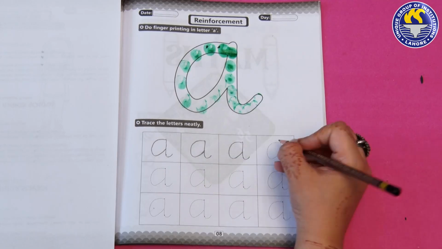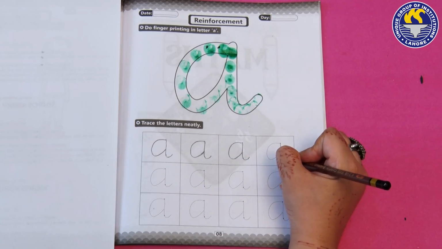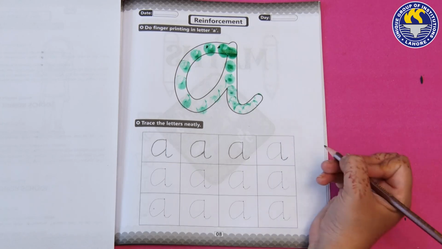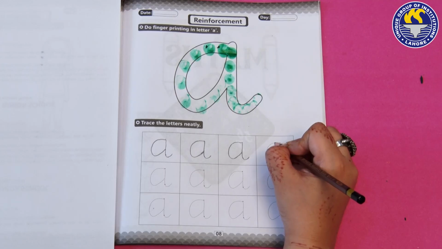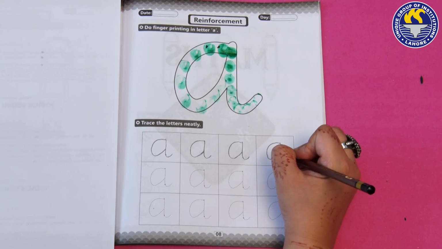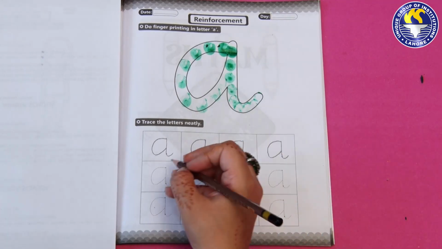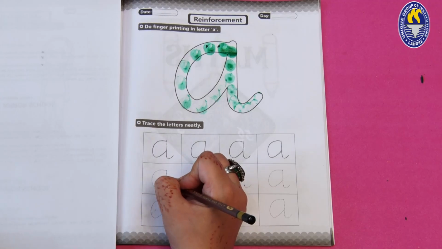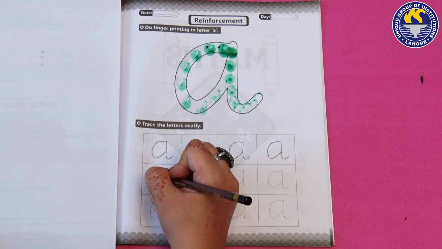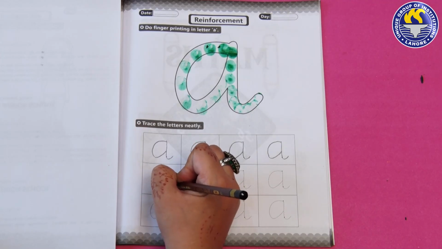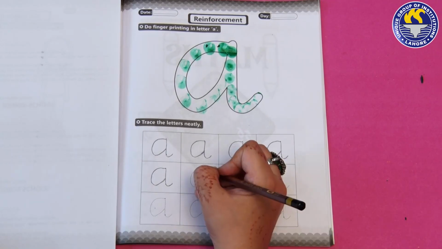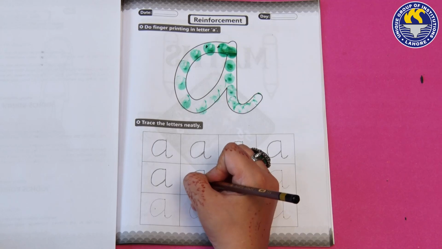Slowly join the dot and make a standing line and a small curve. Then slowly join the dot and make a big curve. This is letter A. Very good. Letter A. A. What is the sound of letter A? A. Very good.